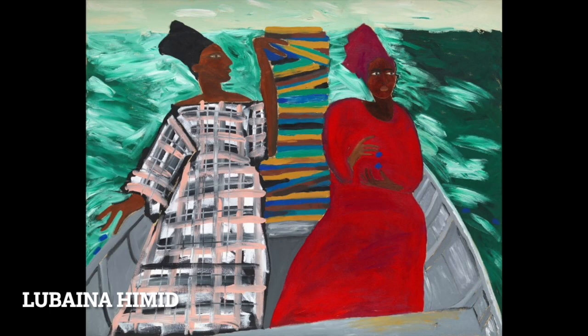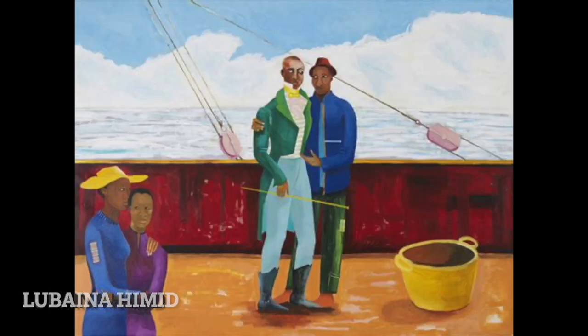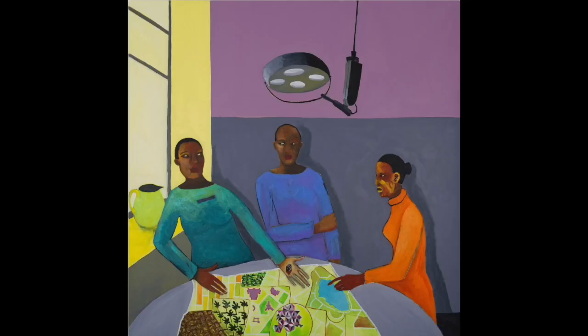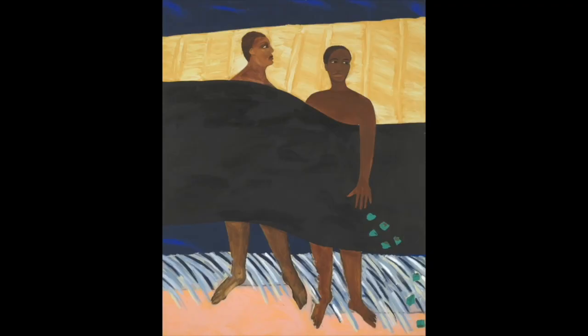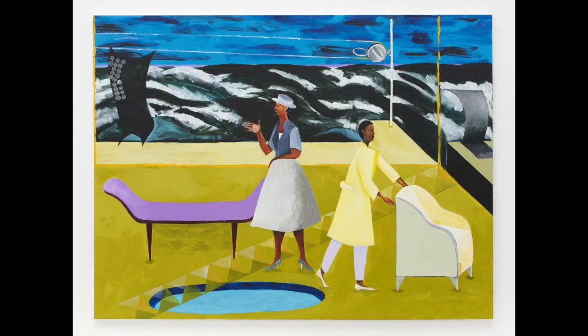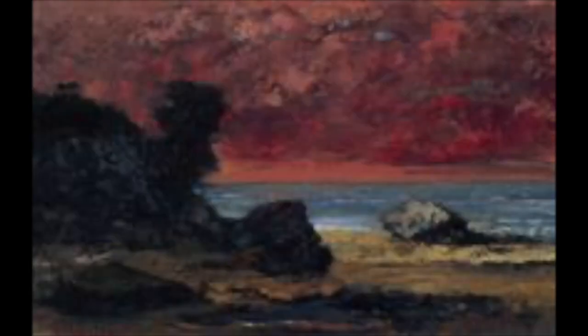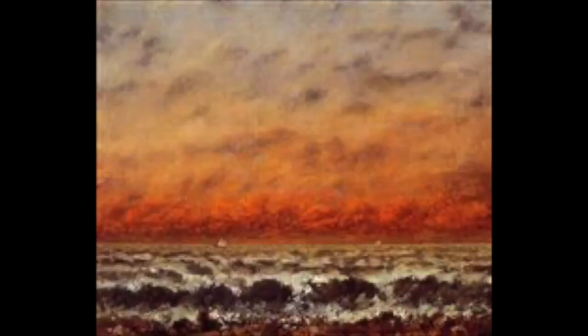You could also do a narrative where the sea is part of your story, like Lubaina Himid. I love these paintings. The color, maybe you'll find inspiration in a surprising palette, but she did this whole series of people out to sea. You could use arbitrary colors, which means you use colors not related at all to what you're looking at. You could do a pink sky, purple beach, yellow waves.